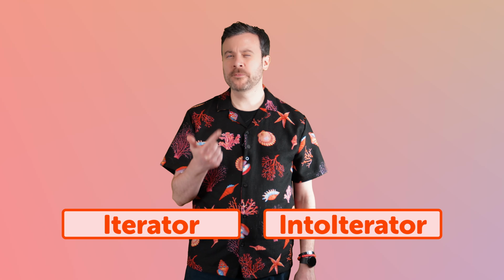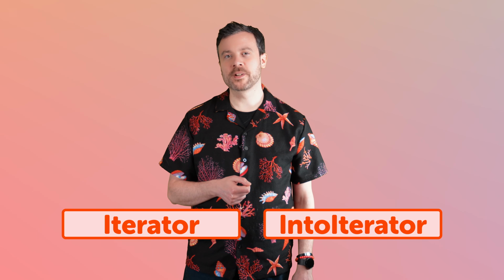There's still, I think, two big traits to talk about, Iterator and IntoIterator, but before we get to them, we're going to need some things to iterate through. So next time we'll look at collections.